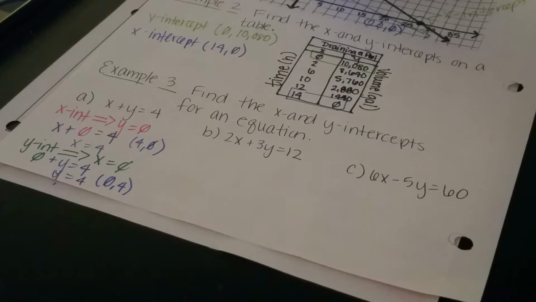Do we have to write that? Yep. When you put y equals 3 times 0, you would write 2x plus 3 times 0 equals 12. You're plugging in 0 for y.